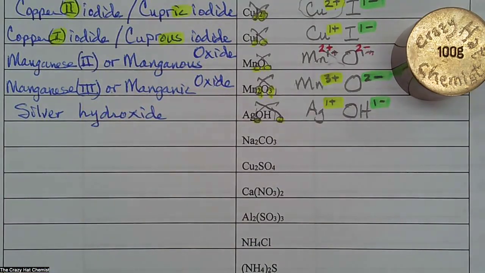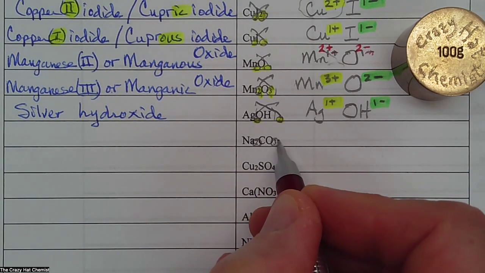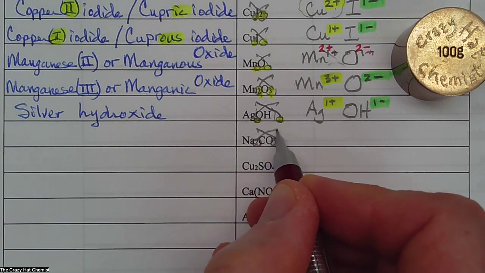Hydroxide. That's hydroxide. All right, fantastic. Let's move to the next problem here. That is an Na and a CO3. I'm going to circle this number here, bring it up and bring it up.